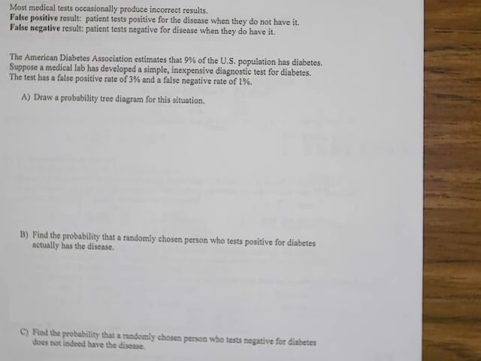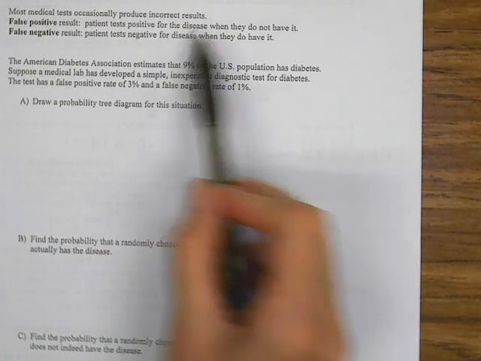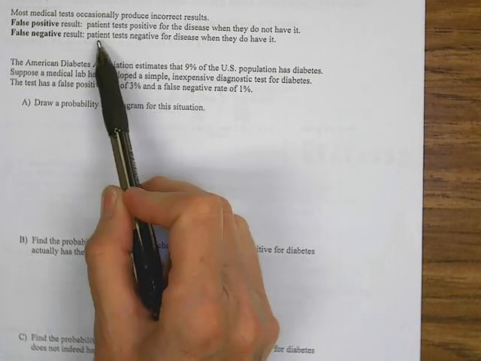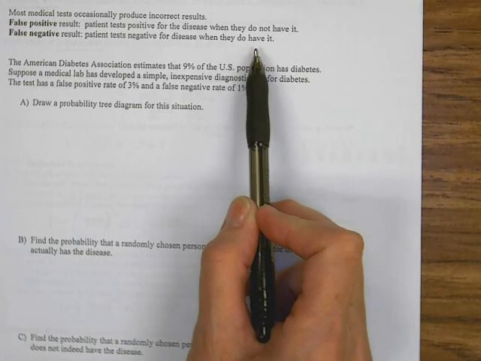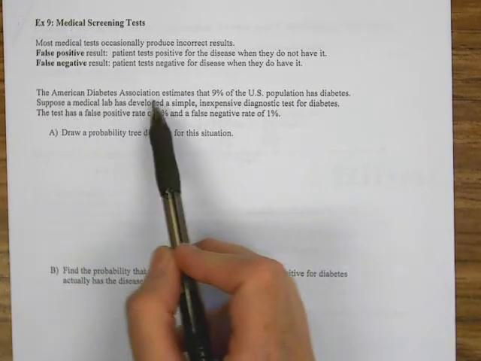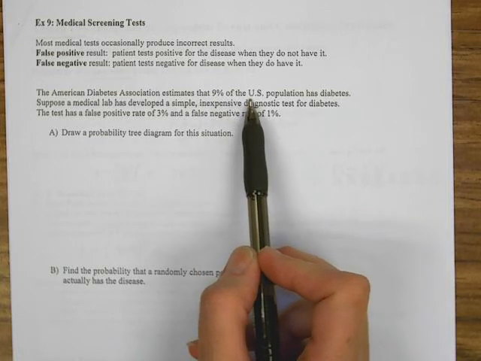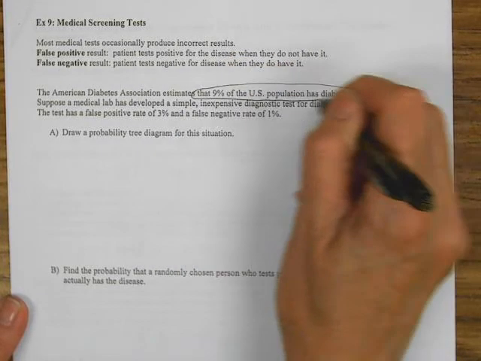False positive result. That means a patient tests positive for the disease when they don't have it. A false negative result would be that the patient tests negative for the disease, but they actually do have it. All right. The American Diabetes Association estimates that 9% of the U.S. population has diabetes. So here's the actual first breakdown that we're talking about.